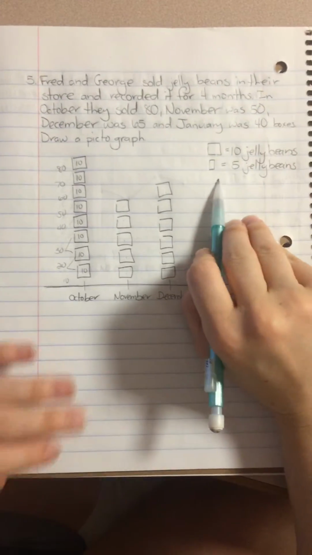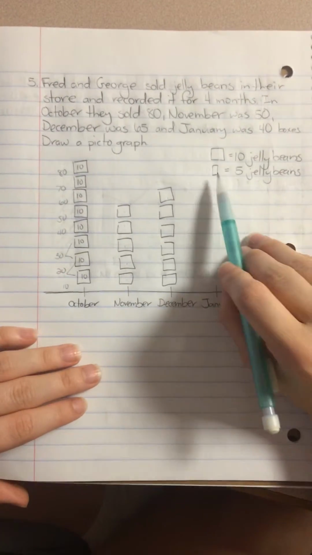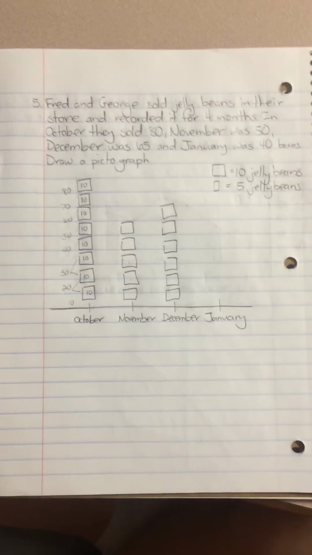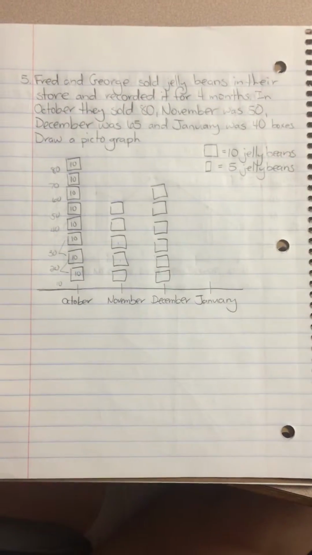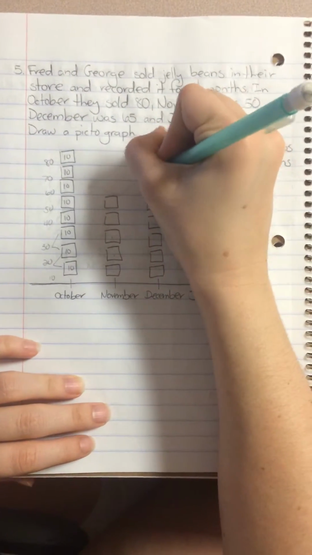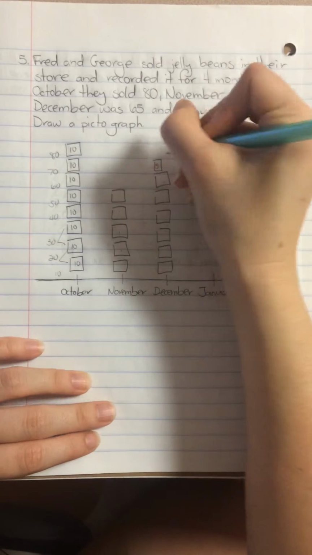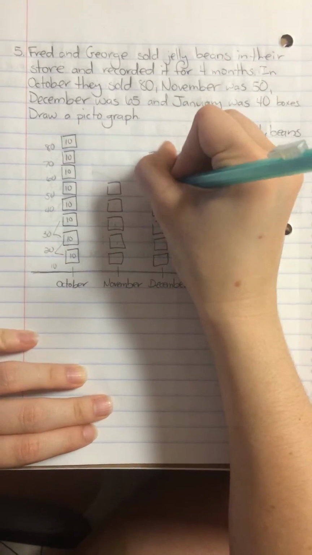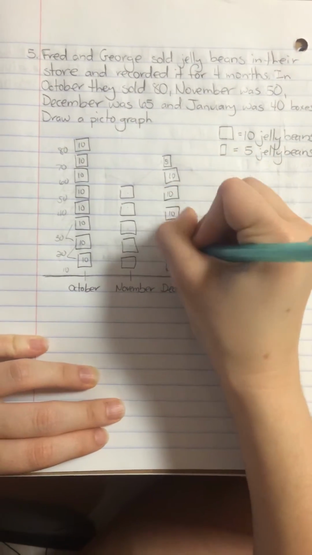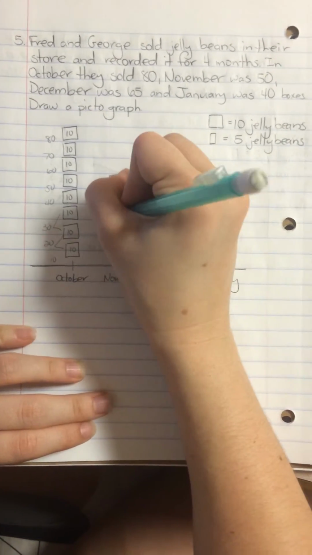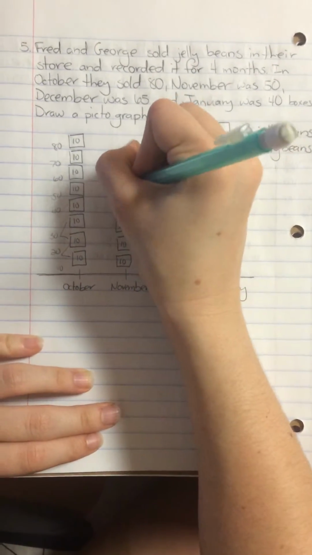So then we look back to our key over here, and we see that a rectangle, or half of a box, counts for 5 jelly beans, which works in our case, because then we just need 5 more. So we'll draw half of a box, and then we see that that's 5. So then we could write in how much each box or rectangle is worth. So then if we went back to count it, we would see how that is represented as 65.